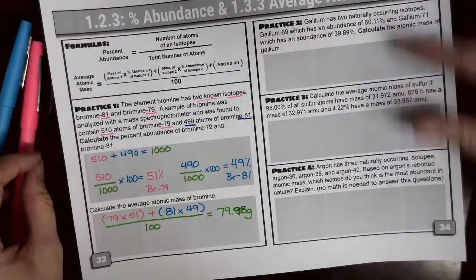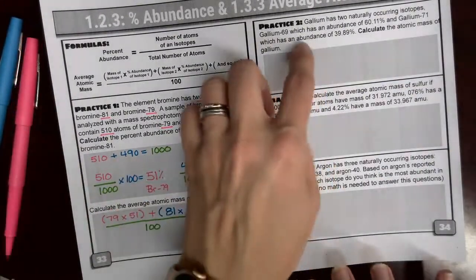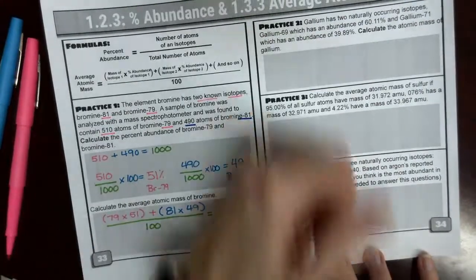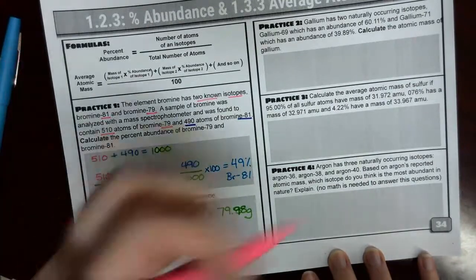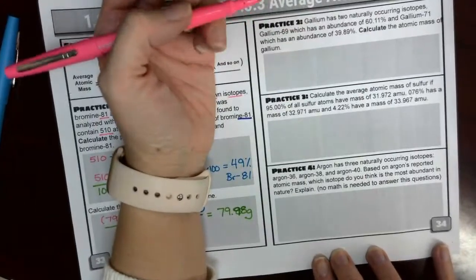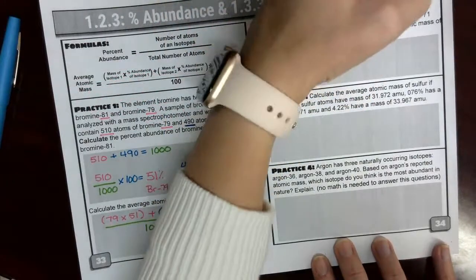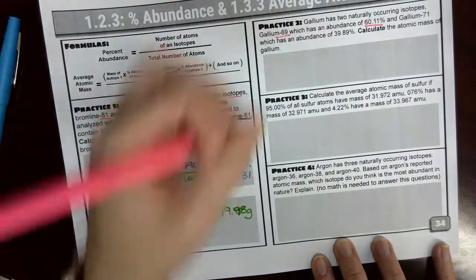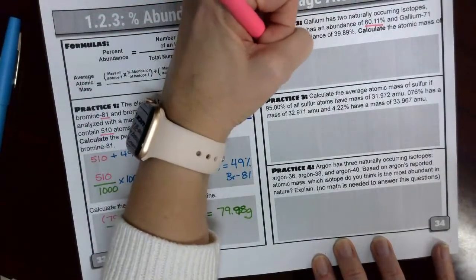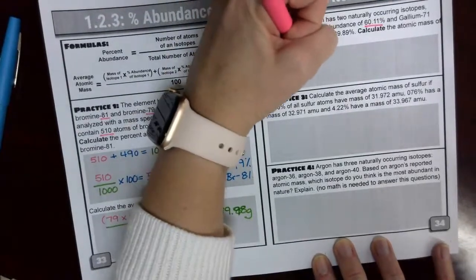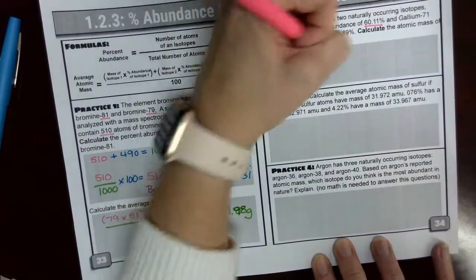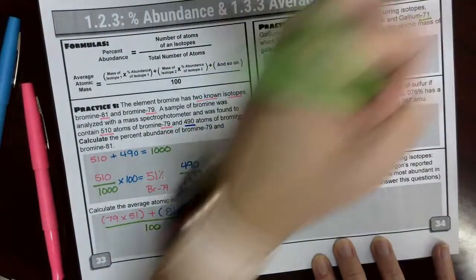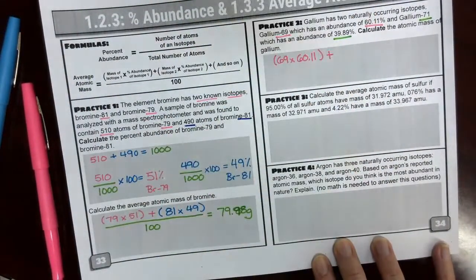Okay, we're going to do these practice problems over here. In all of these, they give you the percent abundance, so we're not going to do a percent abundance calculation. These are just average atomic mass. So it says gallium has two naturally occurring isotopes, gallium-69 with abundance of 60.11%. For that, I'm going to do 69 times 60.11 plus, my second one has a mass of 71 and its abundance is 39.89.